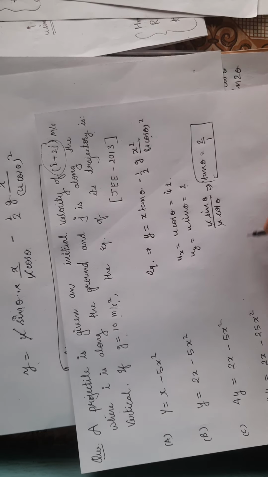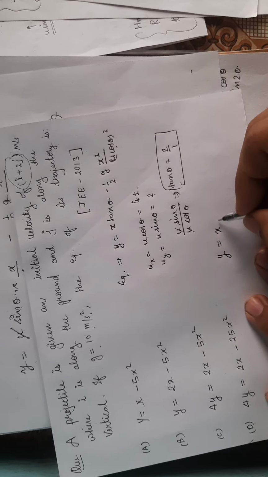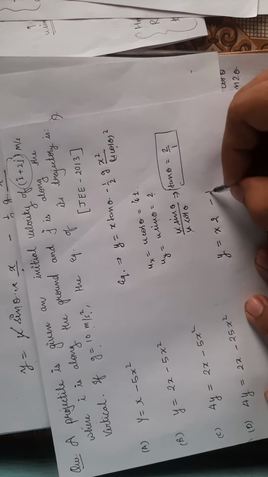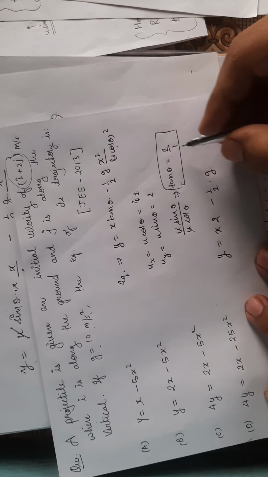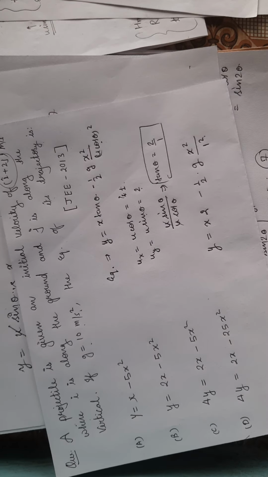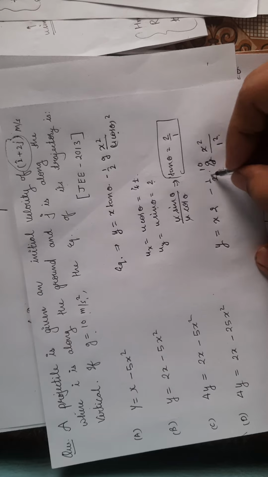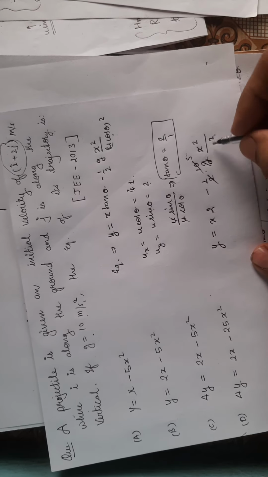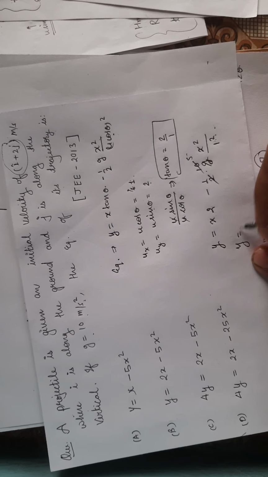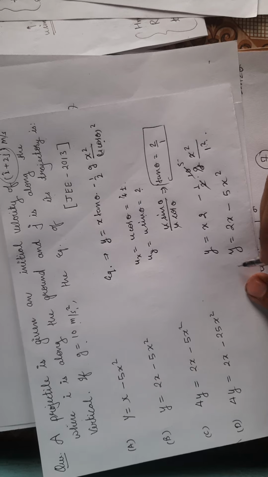Put these values in the equation. y is equal to x tan theta, that is 2, minus half g x square upon u cos theta square, which is 1, and the value of g is given as 10, so we put 10 here. After solving, half of 10 is 5, 1 square is 1, and this will become 2x minus 5x square. This is our answer.